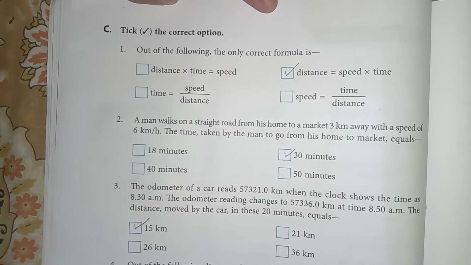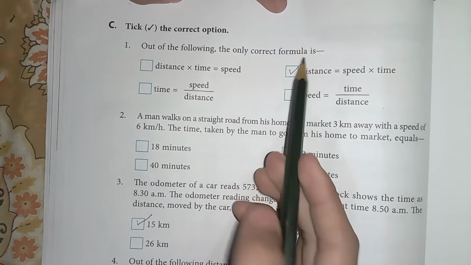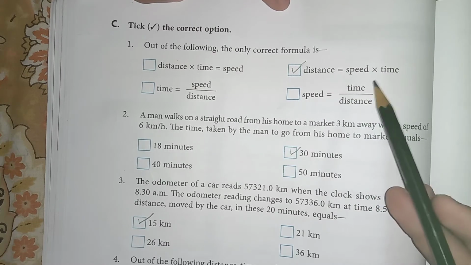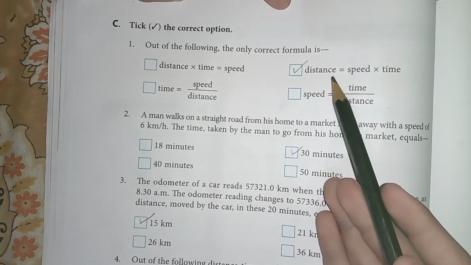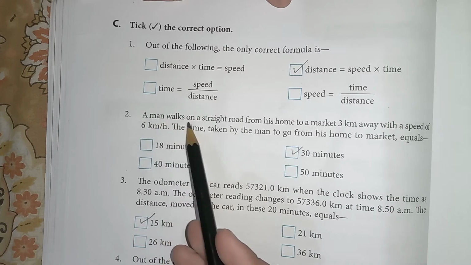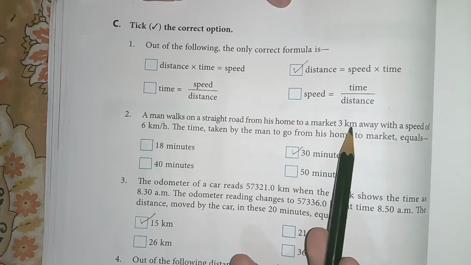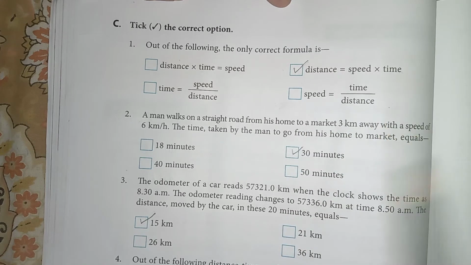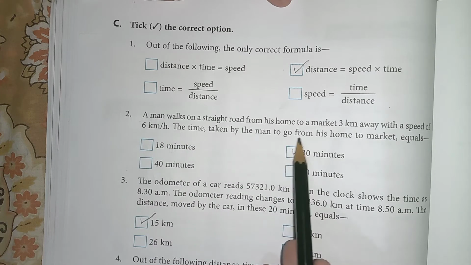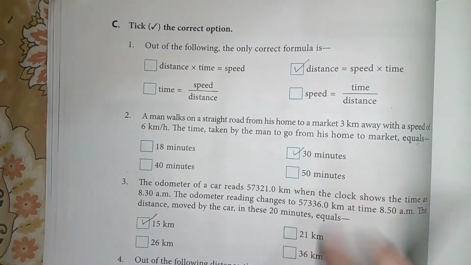Tick the correct option. Out of the following, the only correct formula is: distance is equal to speed multiplied by time. This is correct. A man walked on a straight road from his home to the market 3 kilometers away with a speed of 6 km per hour. The time taken by the man to go from his home to the market equals 30 minutes.